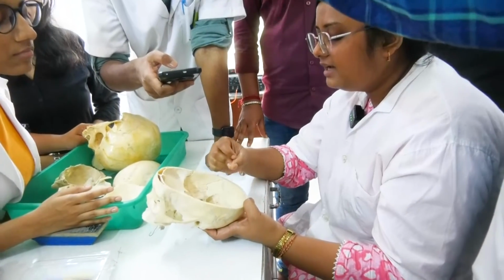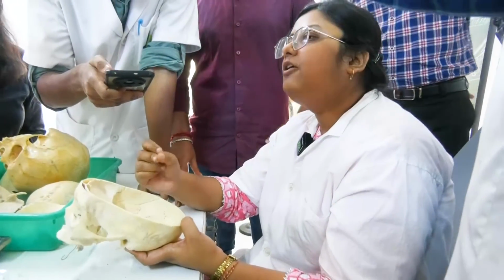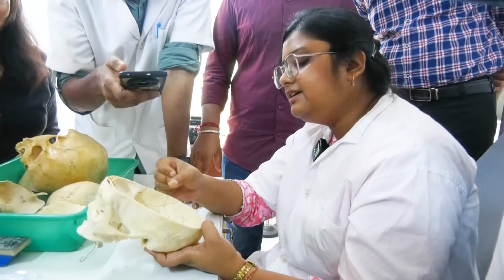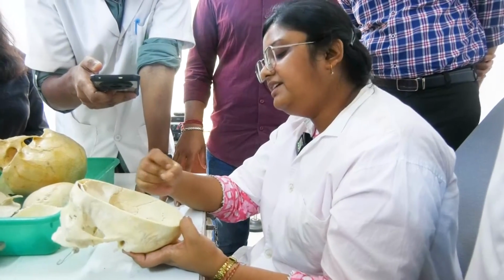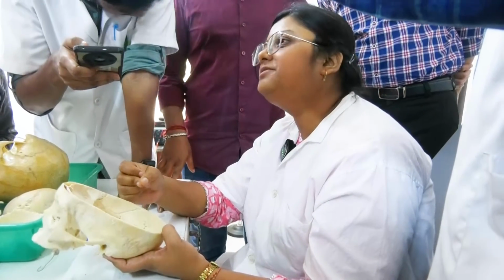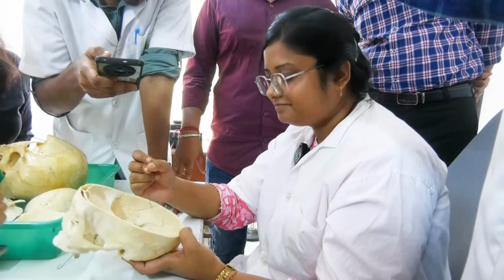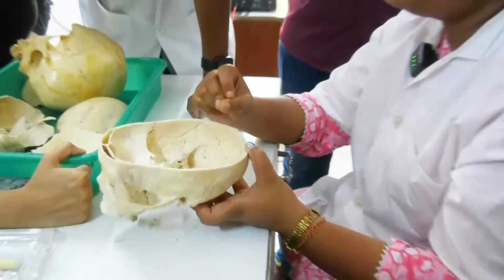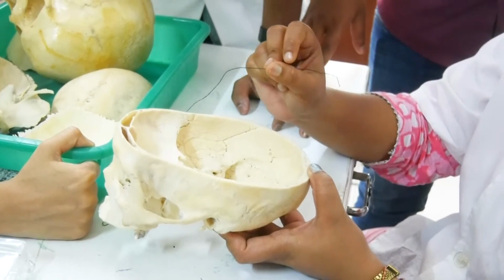Along the internal occipital crest there is a depression for the occipital sinus. Occipital sinus, transverse sinus, the superior sagittal sinus and the straight sinus are meeting at this point. So this point is known as confluence of sinuses. Sinuses we will discuss in the next lecture. So the important foramina are foramen magnum, hypoglossal canal, jugular foramen and the internal acoustic meatus. All these structures you have discussed.